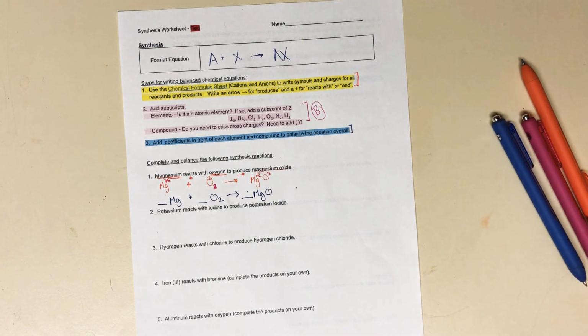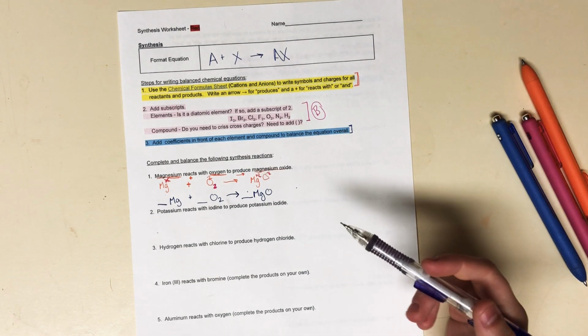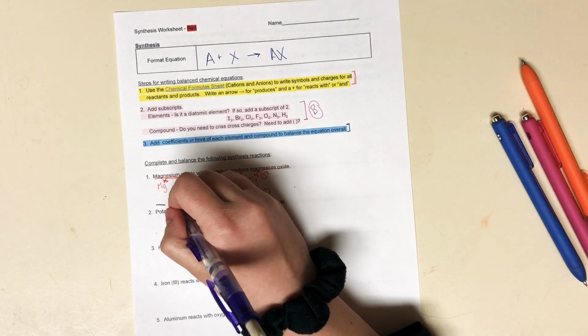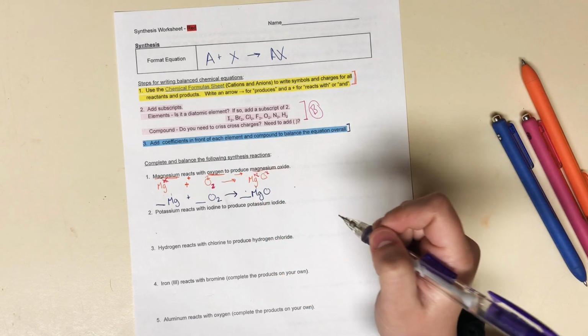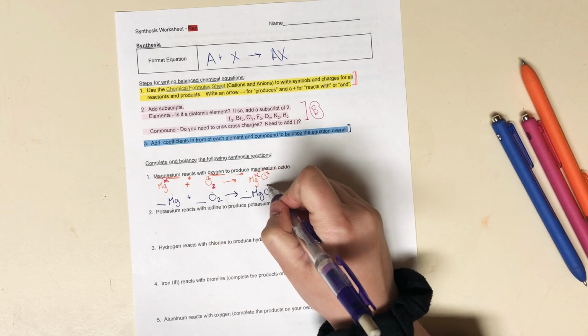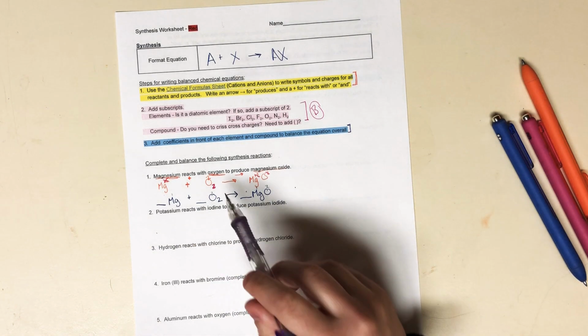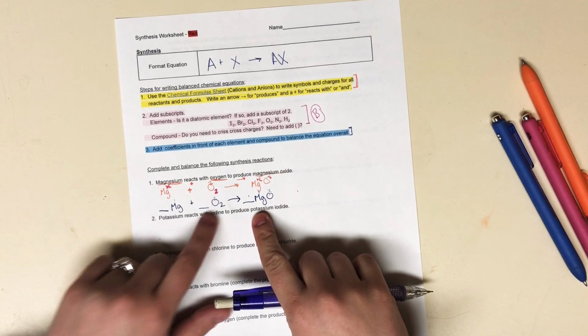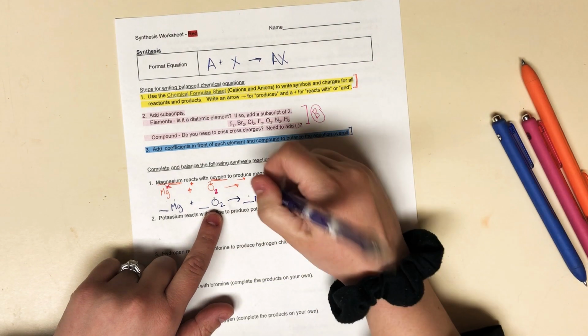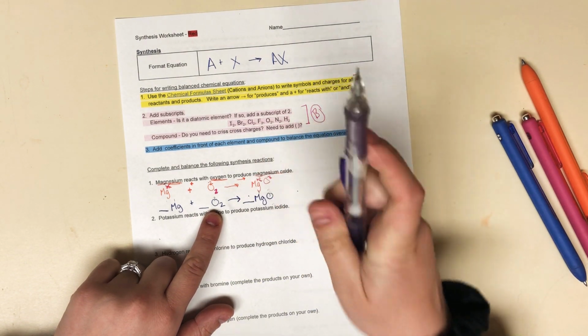All right, and I'm going to use one more color to do my coefficients because I don't want to mess up and have to scribble things out. So I'm going to grab out my pencil. I have 1 Mg, 1 Mg, 2 O's, 2 O's. Okay? So, Mg's balance, my O's do not balance. Oh, they do when I write them incorrectly.